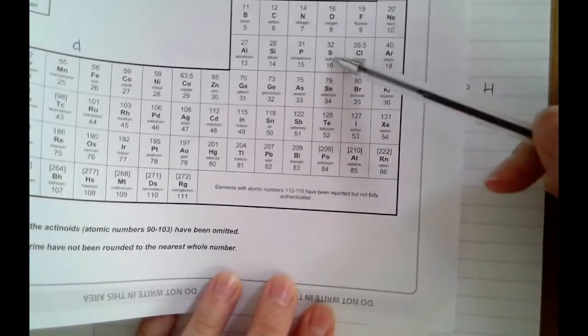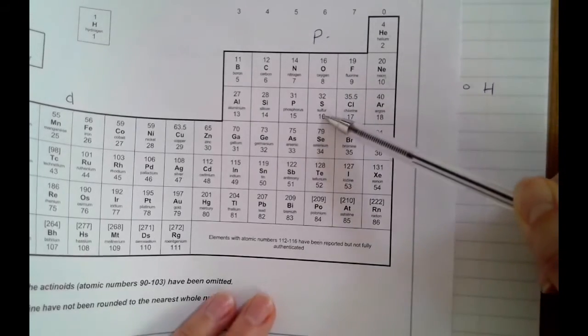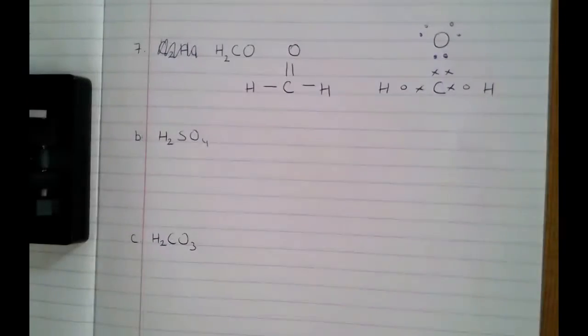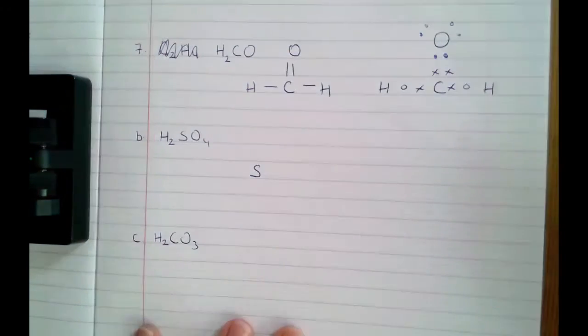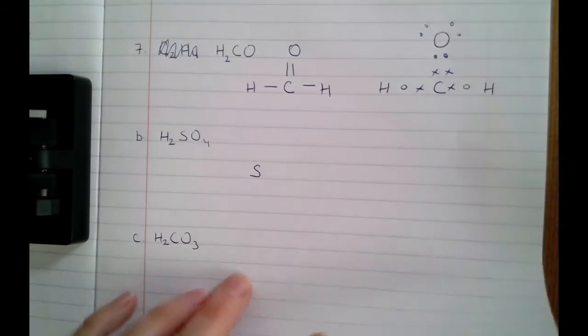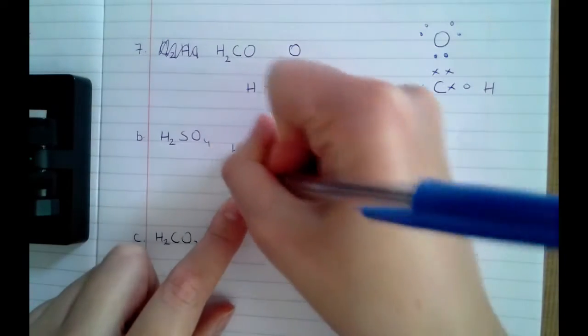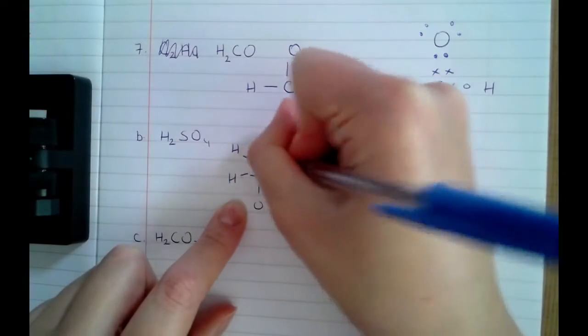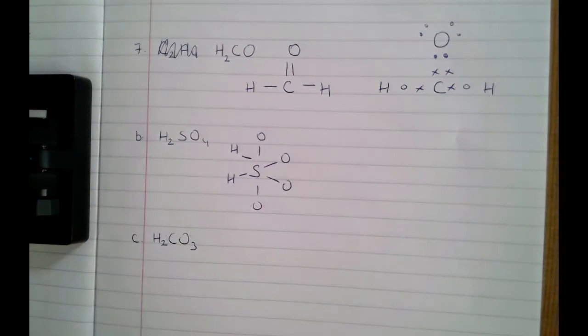Okay, so sulfur and oxygen, they're both in group 6. However, because sulfur is in period 3, it can form more bonds. So I'm going to put sulfur in the center. You can do these a little bit by trial and error. So the first thing you might want to do is put sulfur in the center and all of the elements around sulfur. I've got 2 hydrogens to fill in there, and I've got 4 oxygens. I'm just going to try this, and then check that everything's okay.